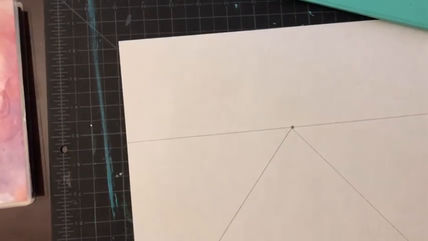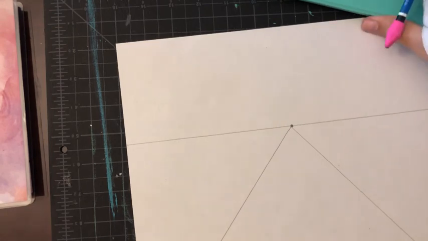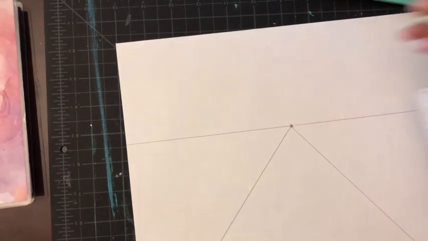All right, that's pretty good. If it's not perfect, it's okay. We just want the diagonal lines, and you want to make them about the same distance from the corners of your page. So you've done the hard part. Now we start adding the details of our picture.